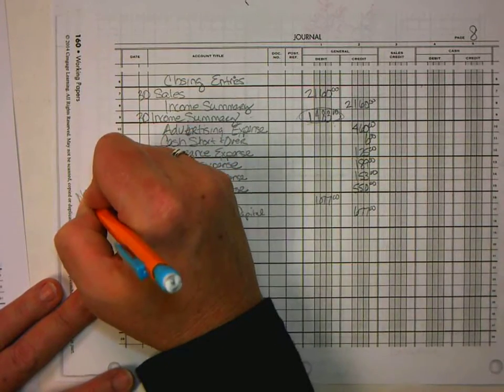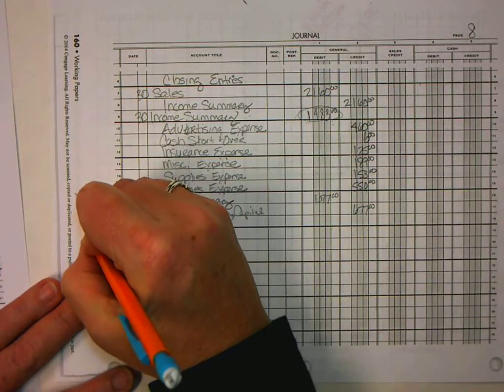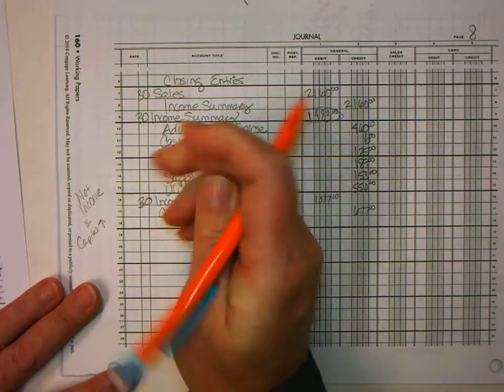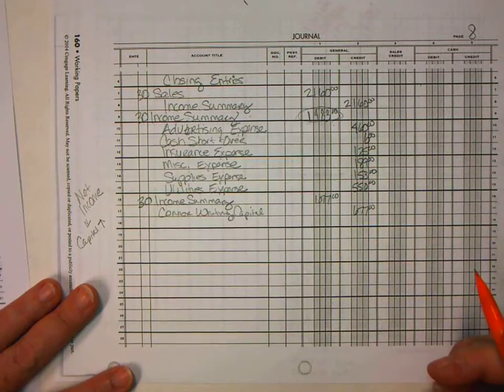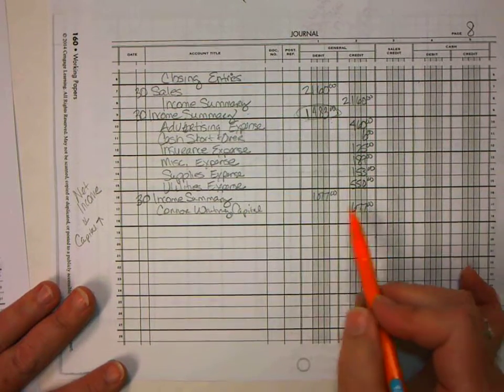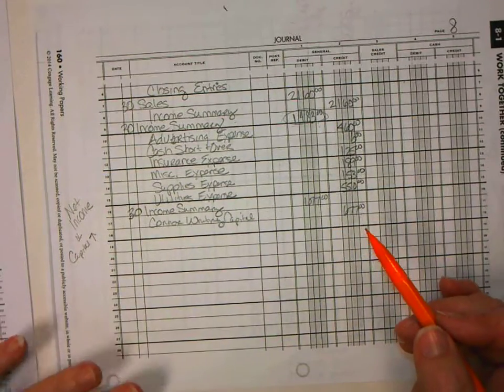Okay, so if you have net income, then capital increases. If you have net loss, capital decreases. So if you can check that too to make sure you're putting it on the right side, because capital always increases on the credit side.